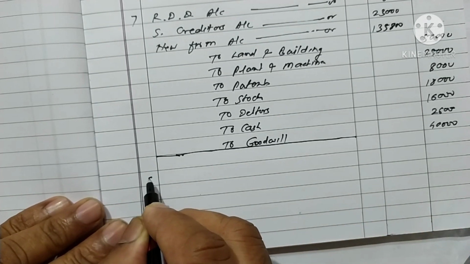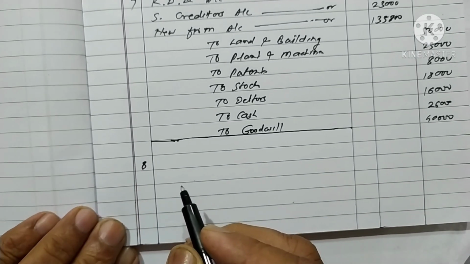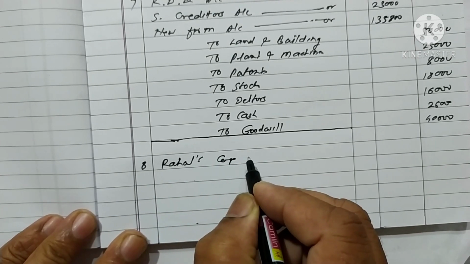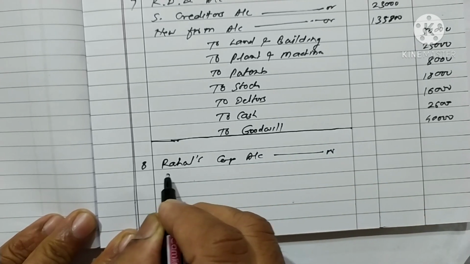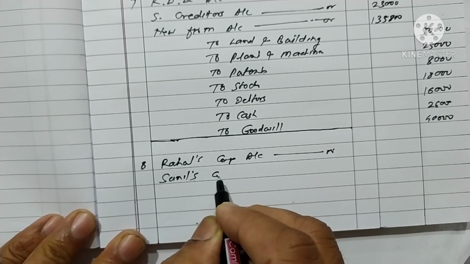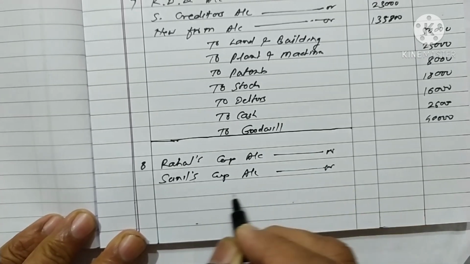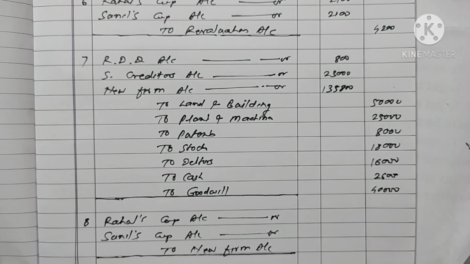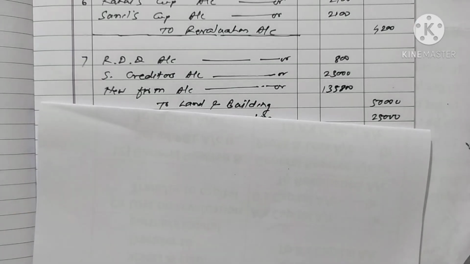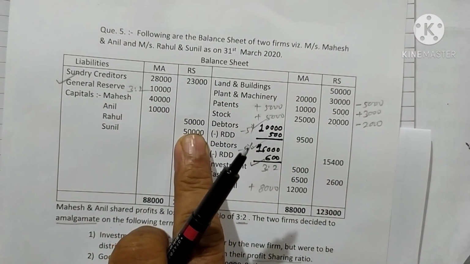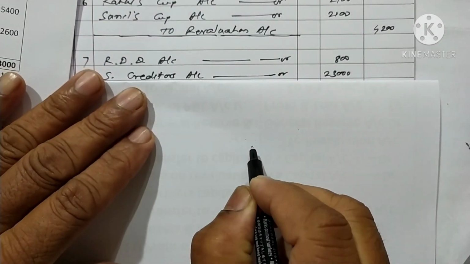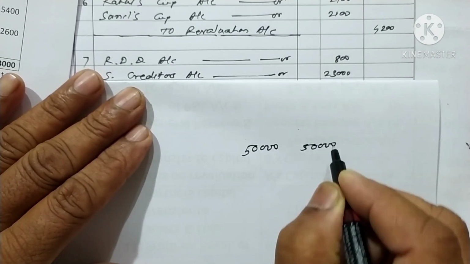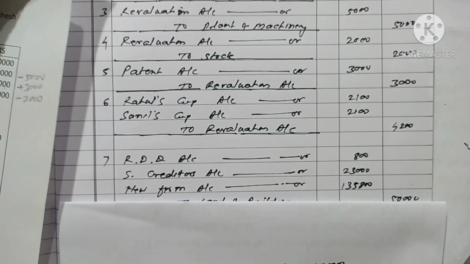And the last transaction is a transfer of capital. Accounting entry is Rahul's capital account debit, Sunil's capital account debit, and to new firm account. We make the working note. We have to find out Rahul's capital in the balance sheet, rupees 50 and 50. We write here it is 50,000 and also 50,000.